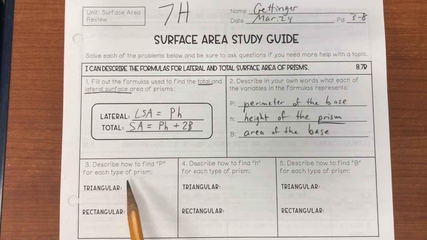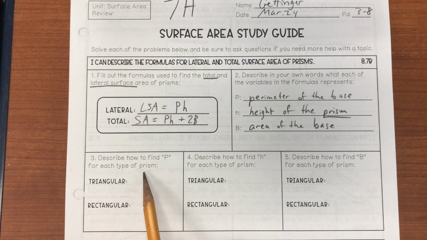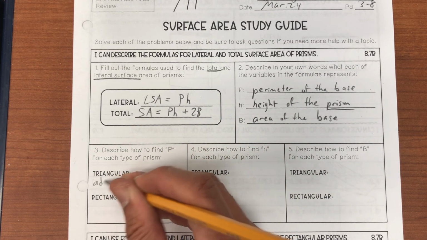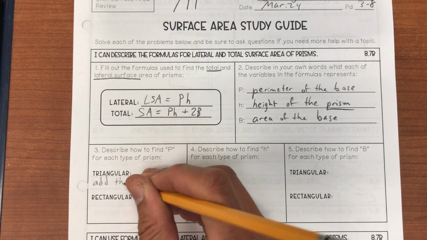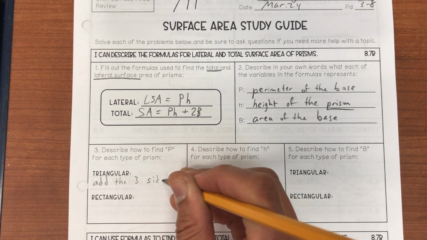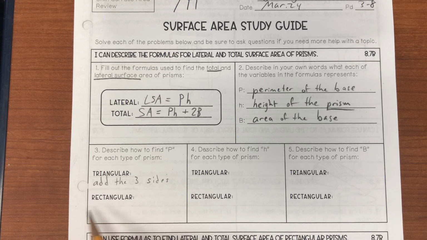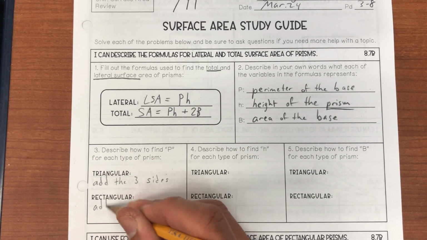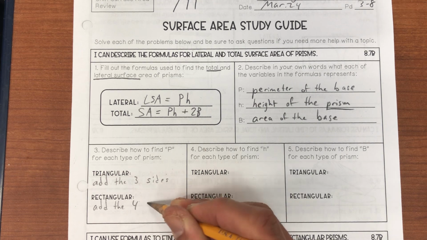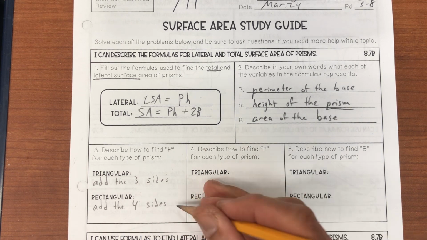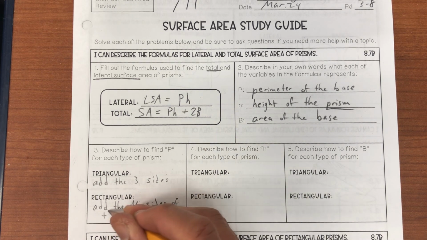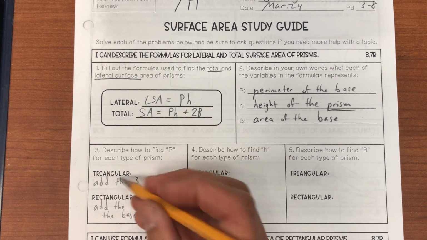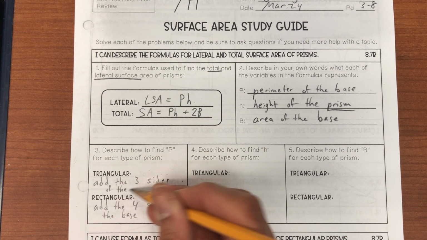Describe how to find P for each type of prism. For the triangle, we are going to add the 3 sides. For a rectangular prism, we're going to add the 4 sides. So add the 4 sides of the base, I should say. And for triangular, add the 3 sides of the base.